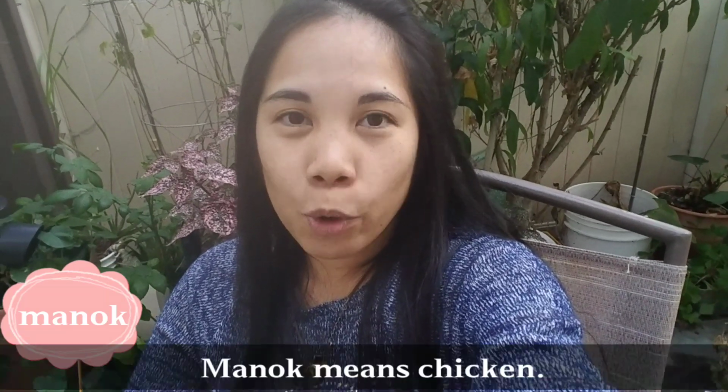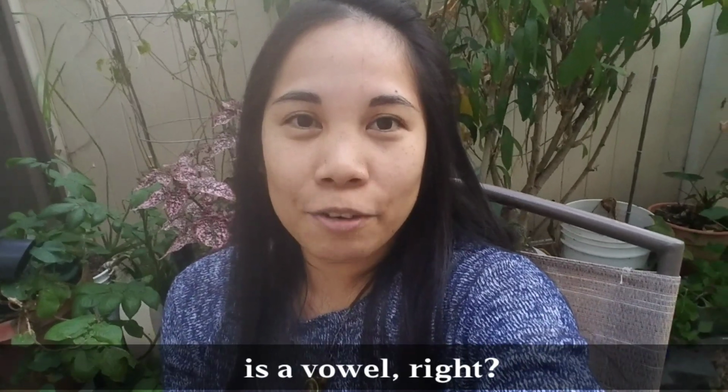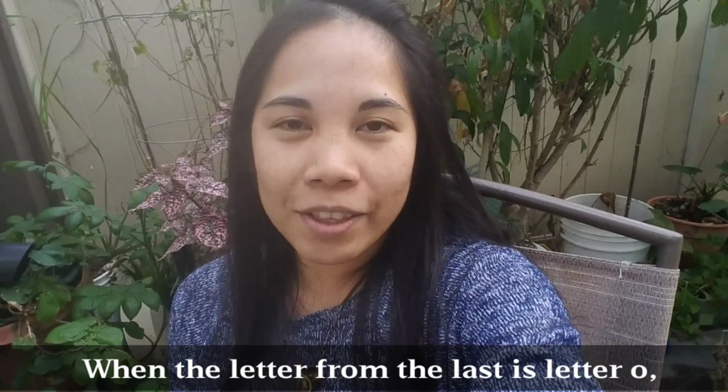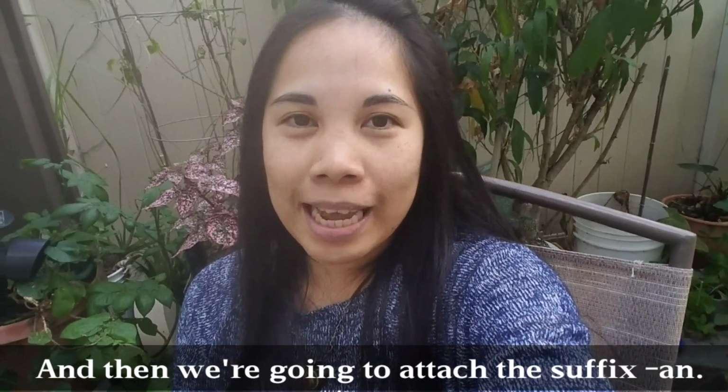So for our next example, let's have manok. Manok means chicken. So, second letter from the last is a vowel, right? Letter O, manok. So, with that, we have to change letter O to letter U first, and then we're going to attach the suffix an. So now, we have manukan.